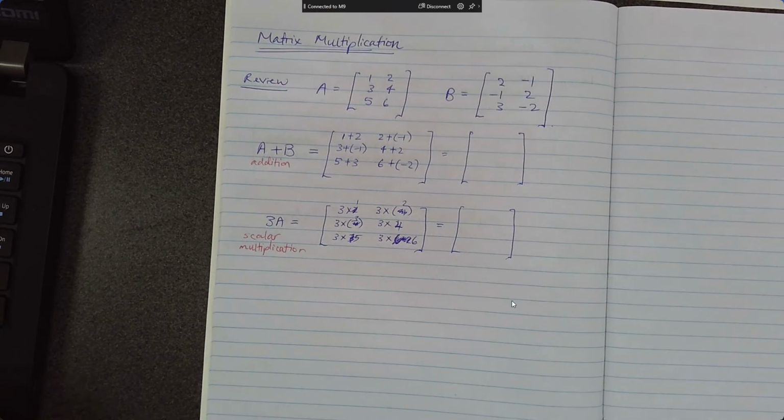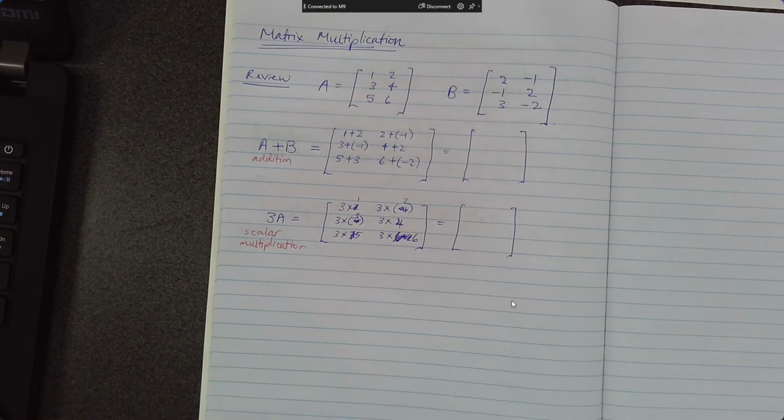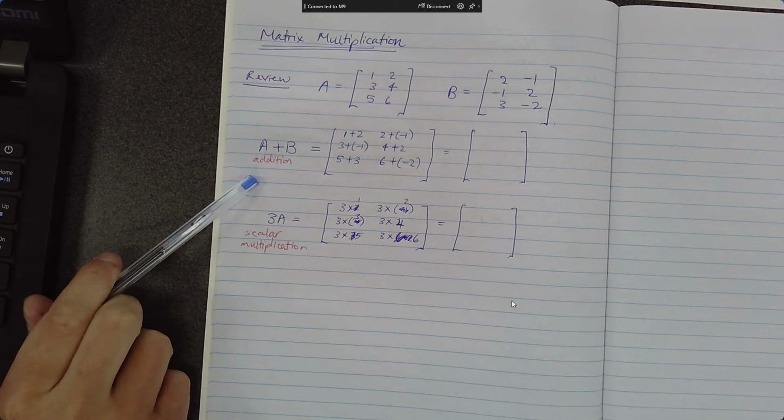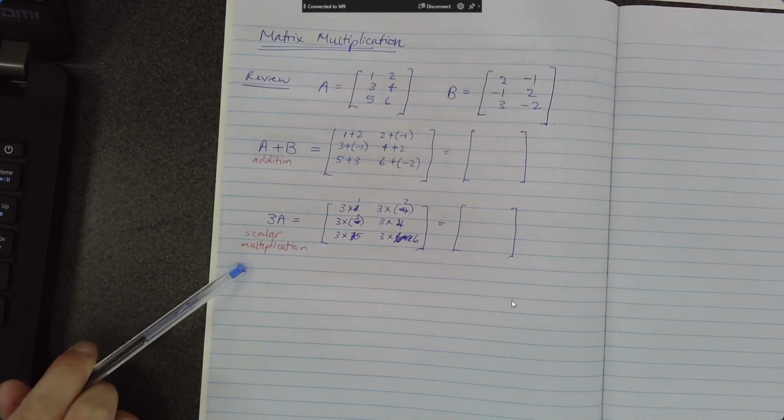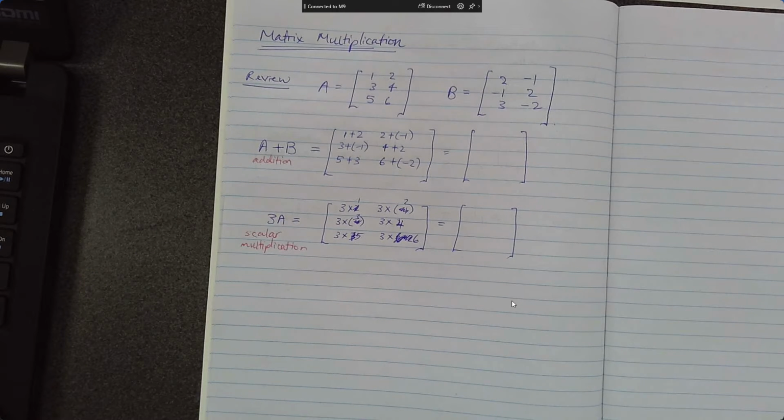Okay, so you don't have to write what's in the middle. The middle is to show you what's happening if you want to understand the definition lying behind matrix addition and matrix scalar multiplication. So how would you put into words what's happening here? Let's start with addition.